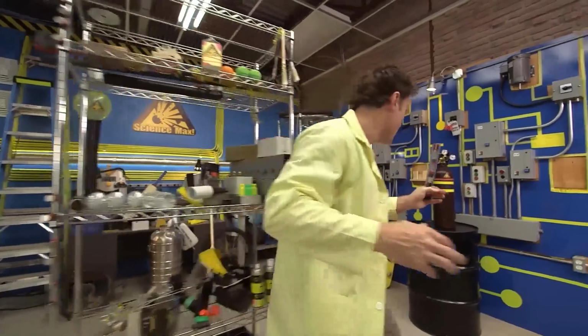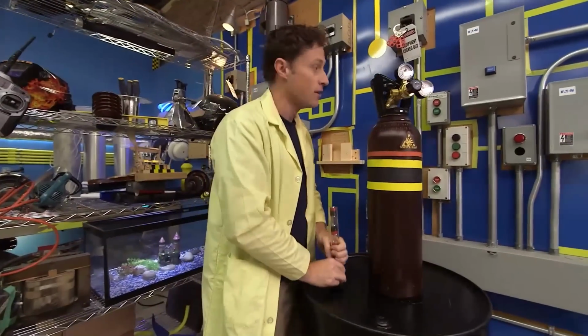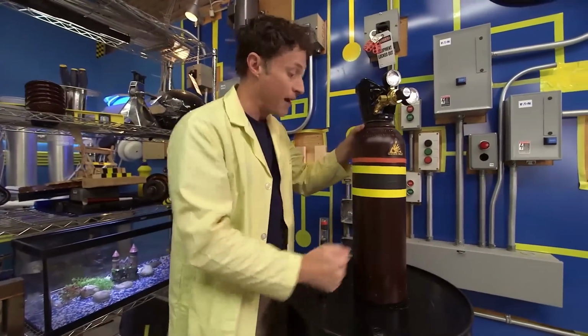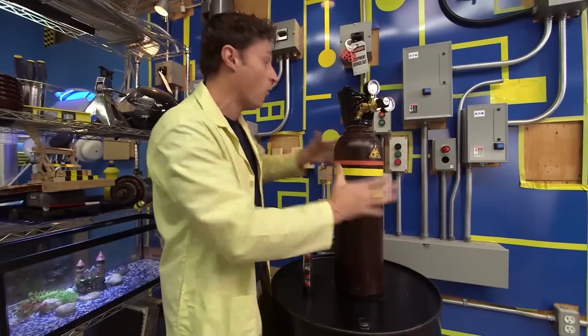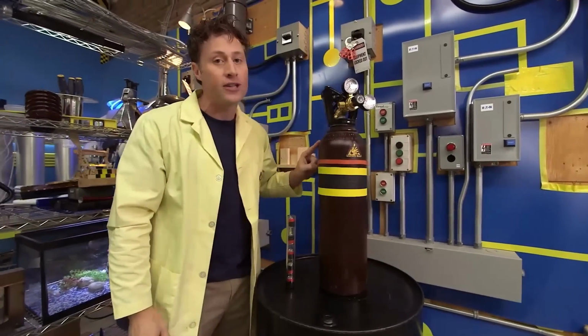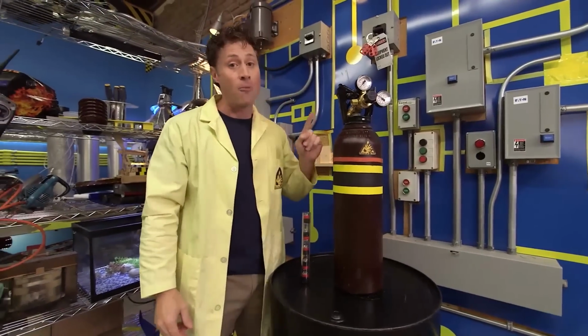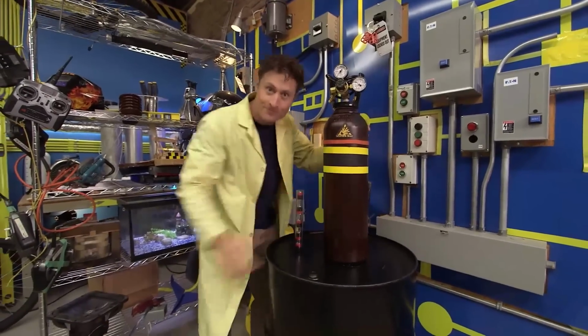That's what happens when we put gas in a container like this one. These containers that hold compressed gas are made out of solid steel because you need something really strong or it might explode if you put too much gas pressure in it. That's why these are only filled up by professionals who know exactly how much pressure it can take. That is the power of pressure.